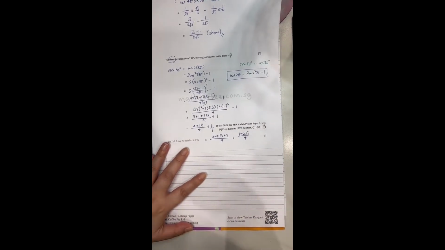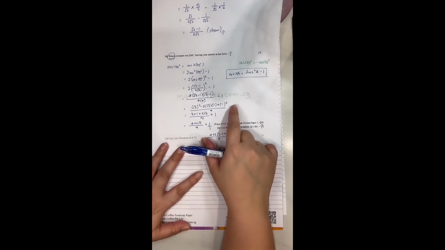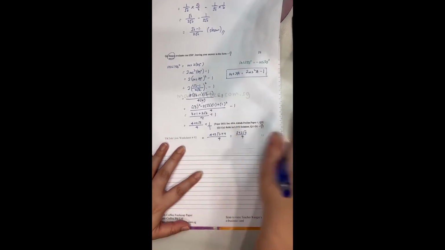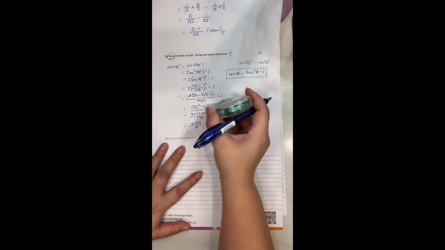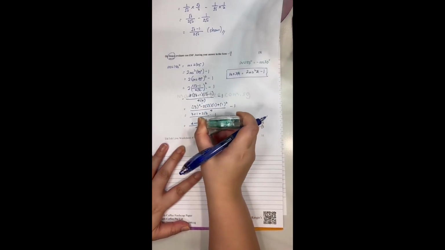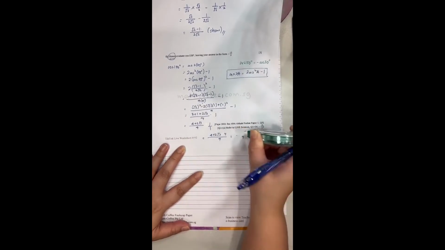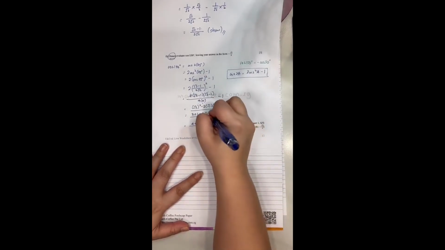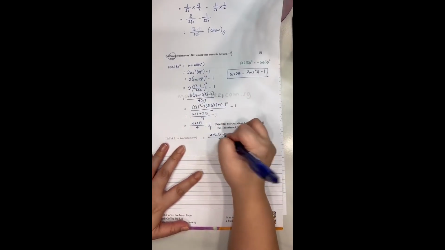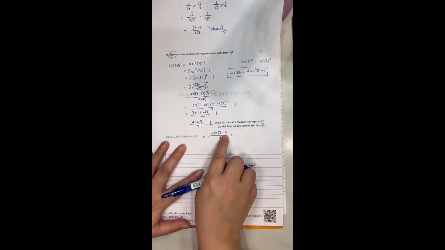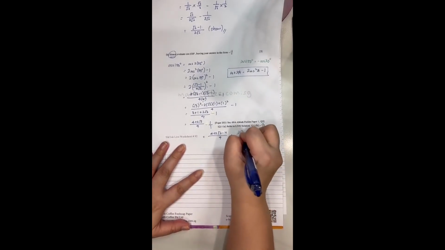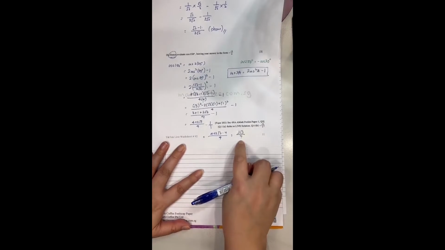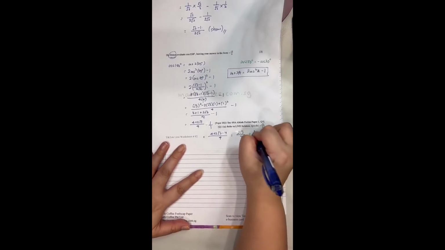Wait, my bad. This one is minus 1. I suddenly changed to plus 1. I was wondering why I'm getting more complex. So this one is minus 1. So 4 minus 4, no more. I'm only left with 2 square root 3 over 4. 2 and 4 can reduce, so it becomes square root 3 over 2.